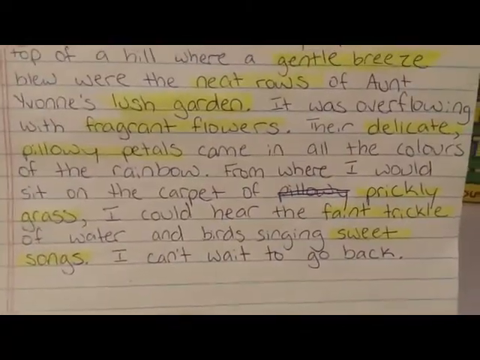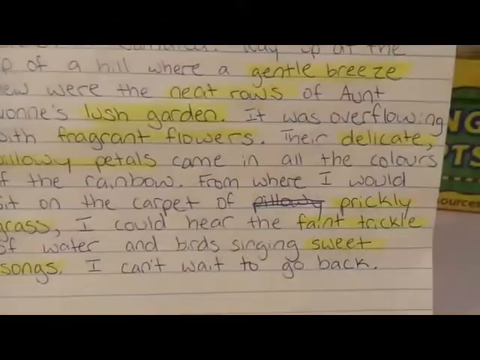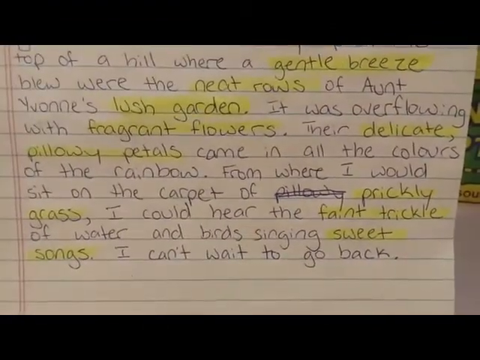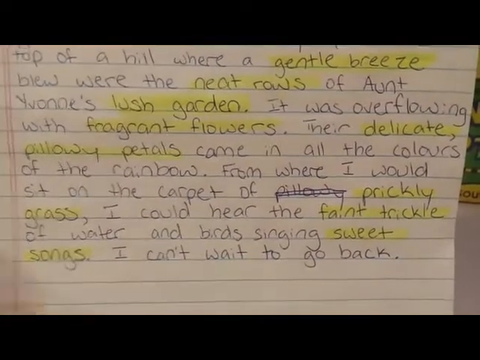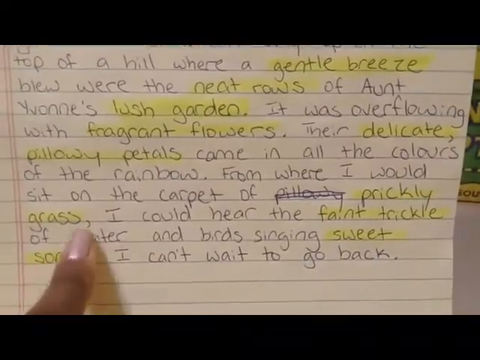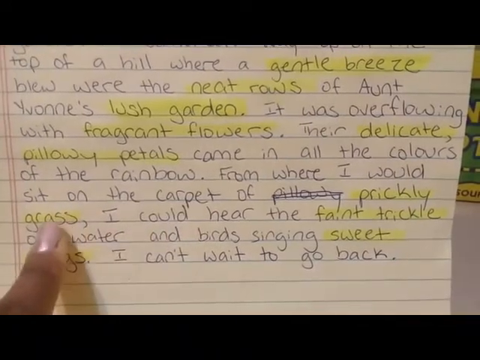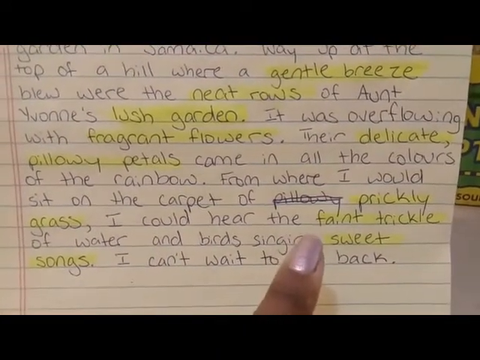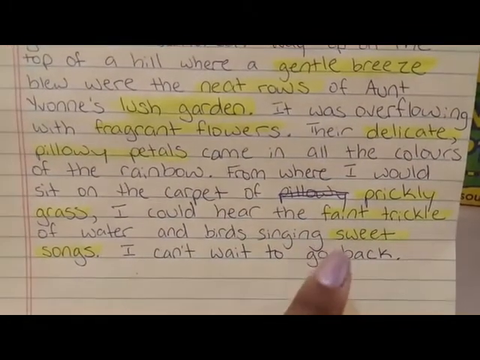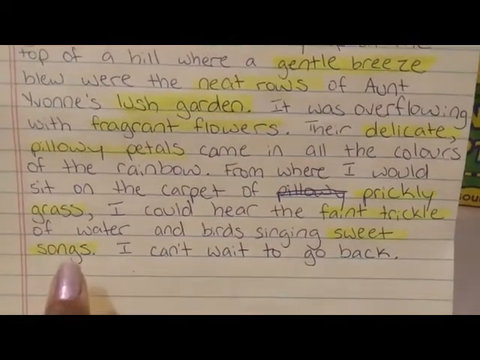Towards the end of my paragraph, you'll see I made a little mistake. Instead of saying prickly, I put pillowy at first, so I just crossed that right out and put prickly grass. I used a comma, and then I continued describing. So I went from what I could feel, the prickly grass, into what I could hear in the same sentence, faint trickle of water and birds singing sweet songs.